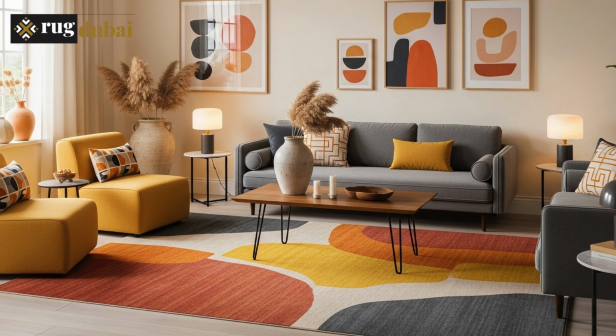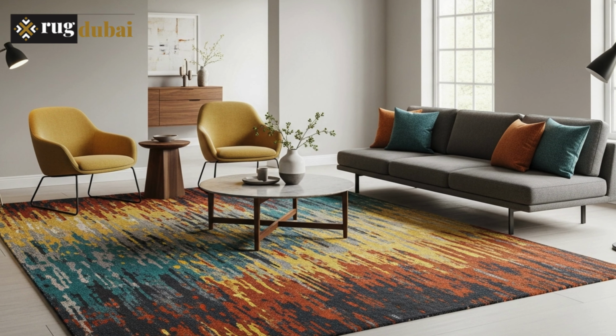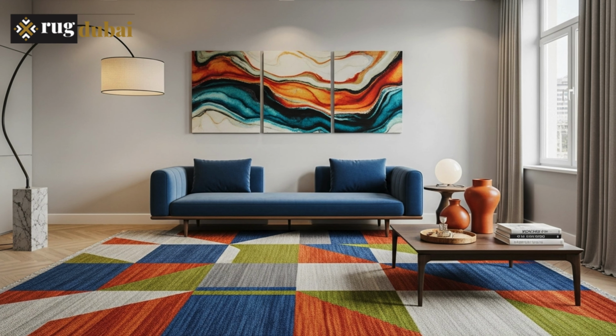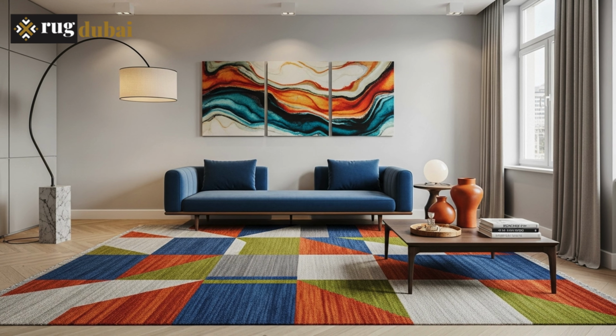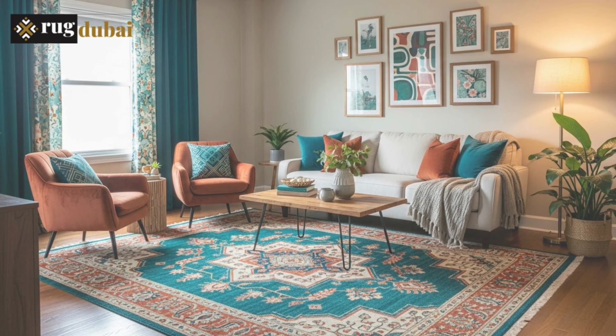Why this works so well? Starting with a rug works because it gives your space immediate identity. It's grounded, literally, and everything else builds upward from it. No more mismatched furniture. No more guessing at wall colors. Just one strong visual anchor that guides your decisions.